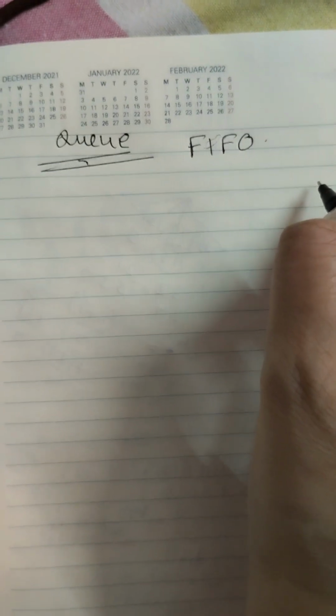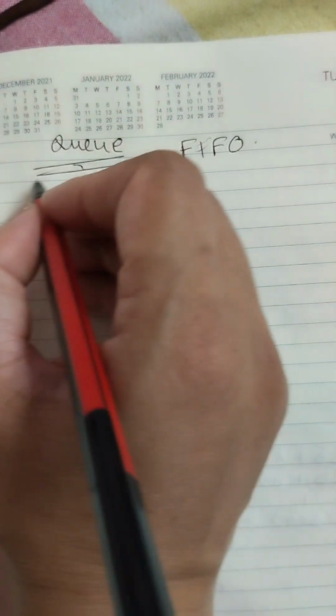Hello friends, in this video we will look at the queue data structure. First thing that we have to understand about the queue is that whatever data you put, it is first in, first out. That means if you put A first, then A will come out first as output.